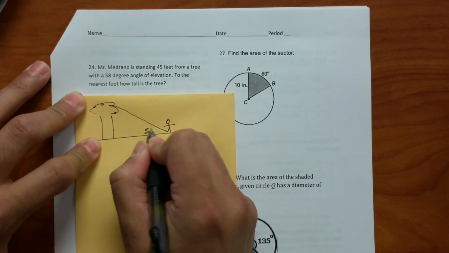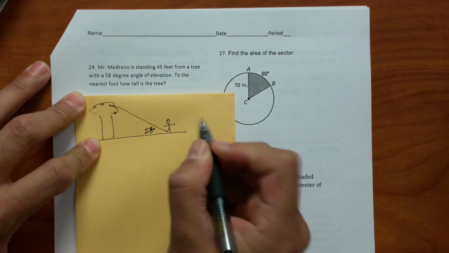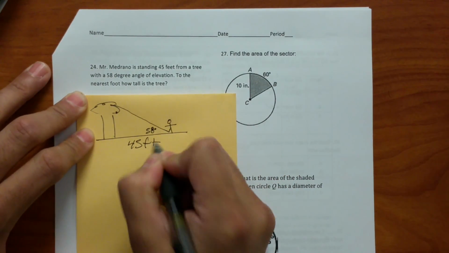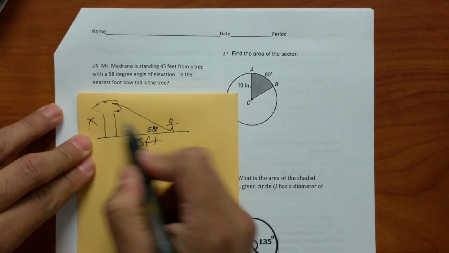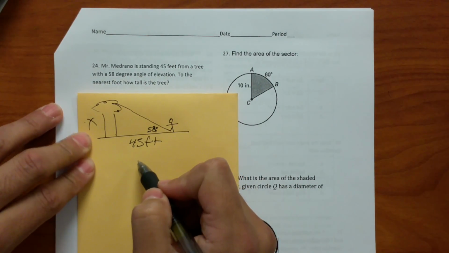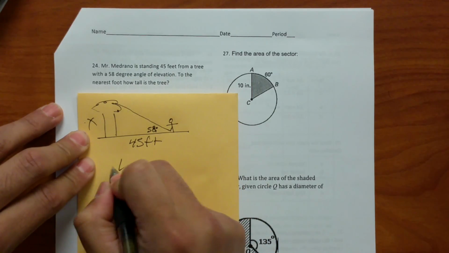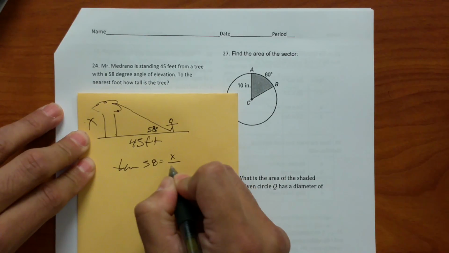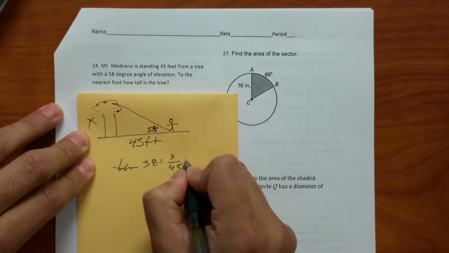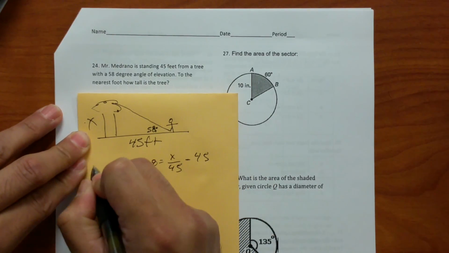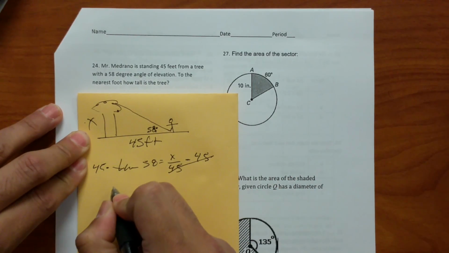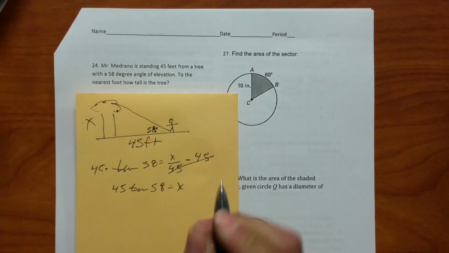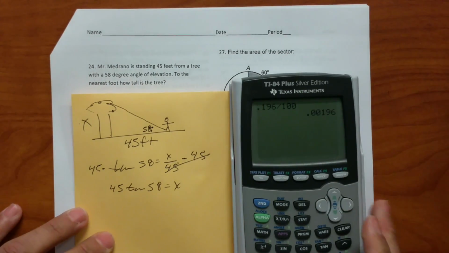So it's 58 degrees, and this is 45 feet. This is my x. This side's the opposite, and this side's adjacent. So opposite over adjacent is tangent of 58 equals x over 45. Multiply both sides by 45. So I get 45 times tangent of 58 is equal to x. Let me put that in my calculator.